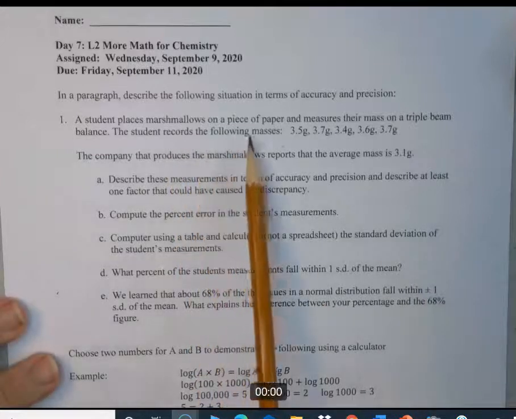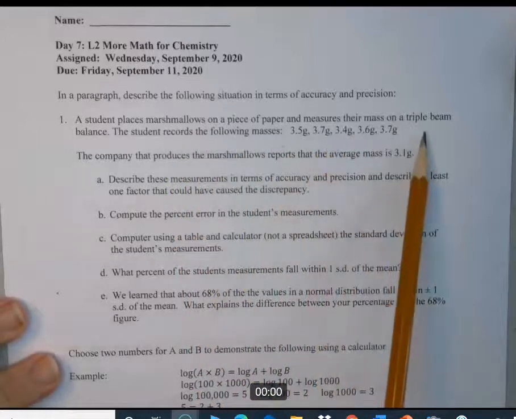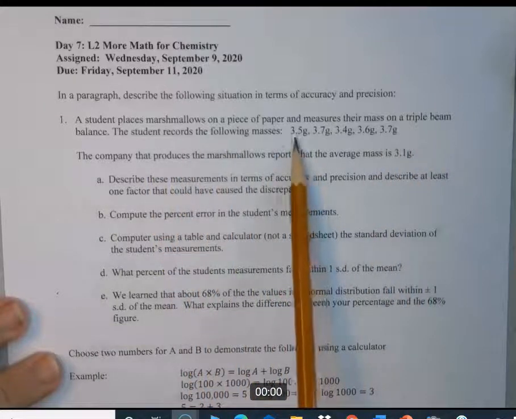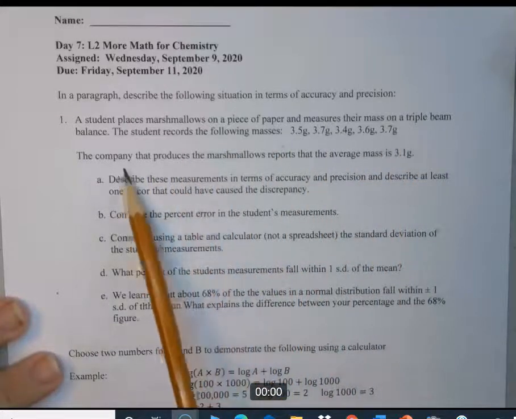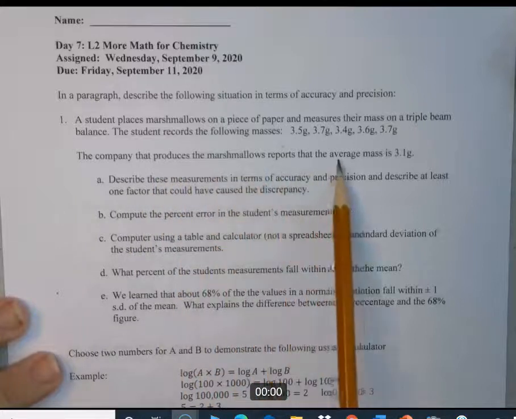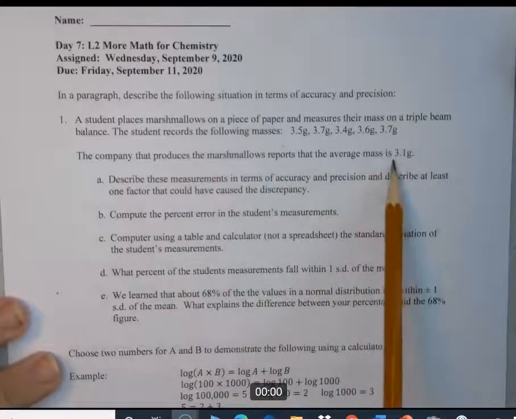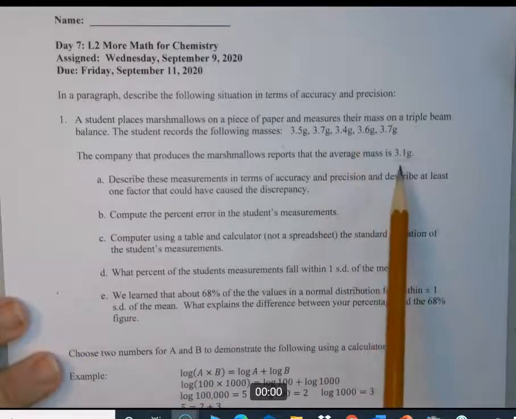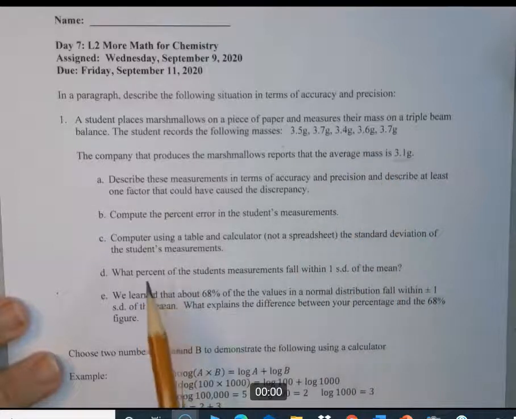So a student places marshmallows on a piece of paper and measures their mass on a triple beam balance. The student records the following masses. So there you have that. The company that produces the marshmallows reports the average mass is. So there you have a true value that you can compare. The student can compare the measurements to that true value.